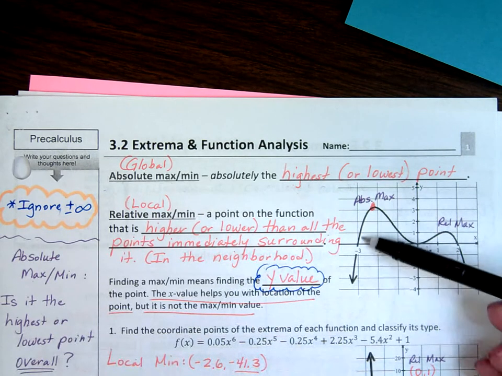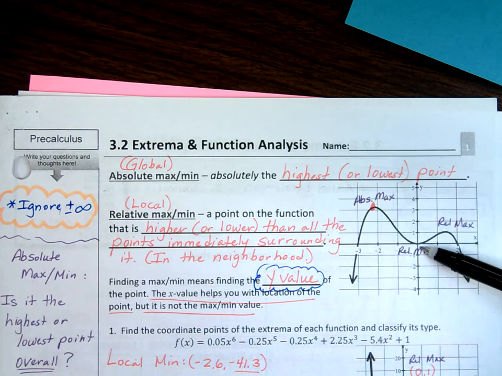All right, so I'm skating along this graph. Then I get to this point. Well, he's a low point, right? He's a relative minimum. He's relative because he is lowest in his neighborhood. And then you look at this guy, he is a relative maximum because he is a maximum in his neighborhood, but not the maximum overall.